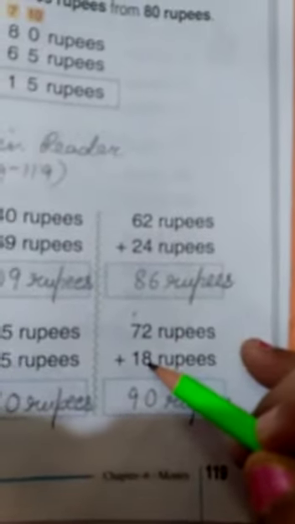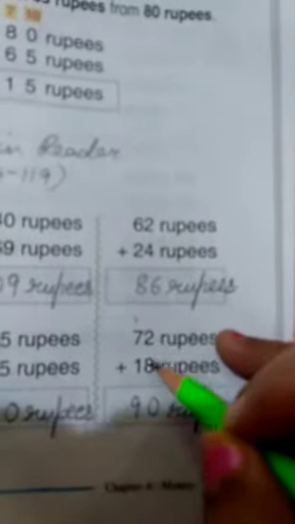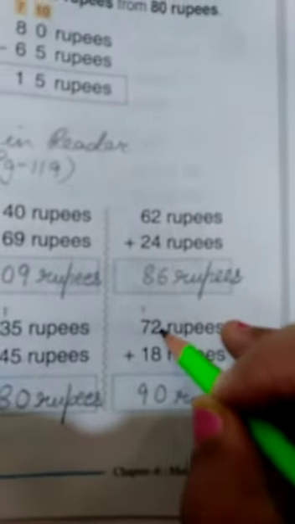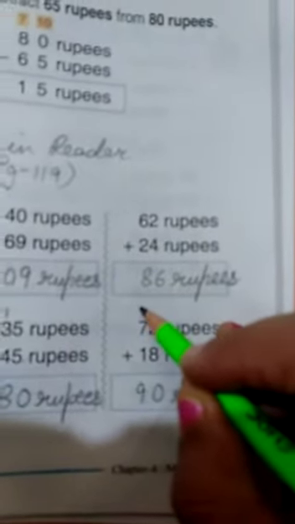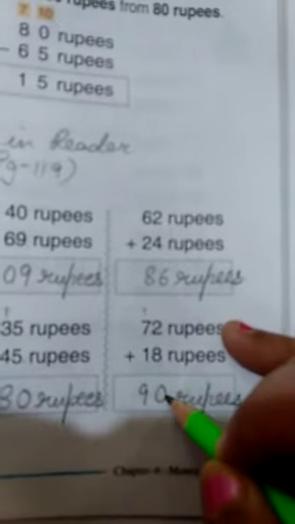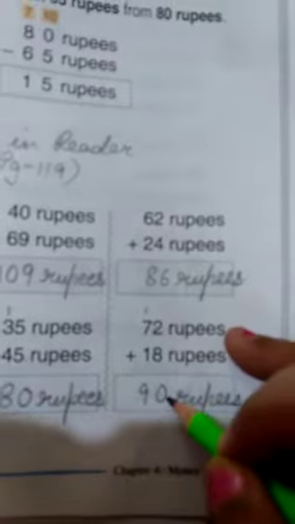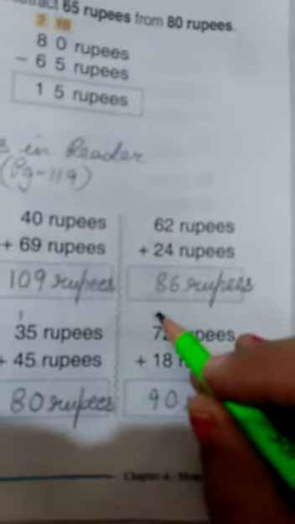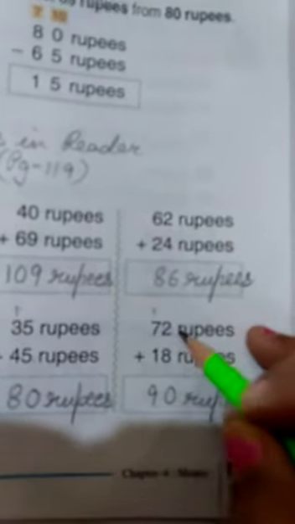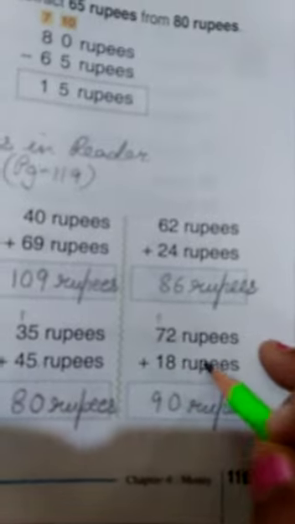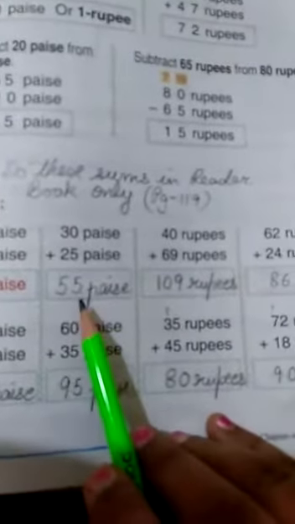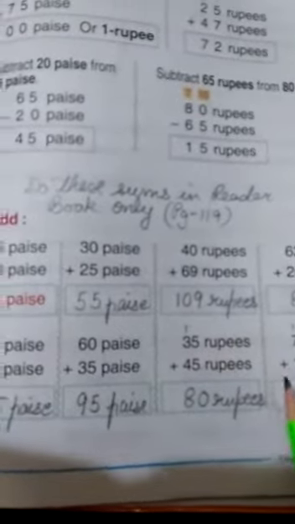72 plus 18. Okay. 8 and 2 will give you 10. Again the same way, write 1 here in the tens column and write 0 here. This is the way you have to write 10. 1 will go up and 0 will be written here. 7 and 1 is 8 and 8 and 1 is 9. So 72 rupees plus 18 rupees will give you 90 rupees. Okay. Please check these sums. Those who have done it already, please recheck your work. And those who have not done it, please do it just now with me.